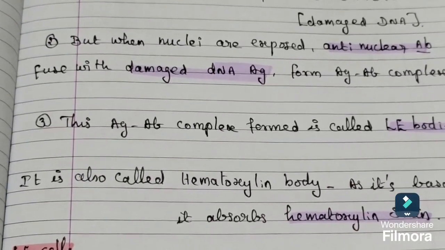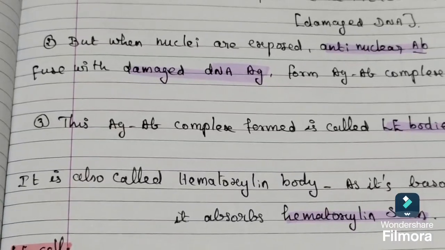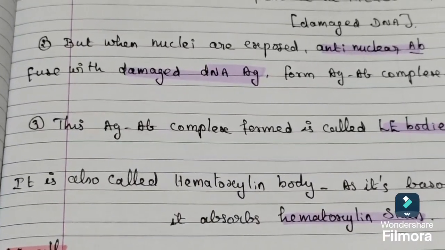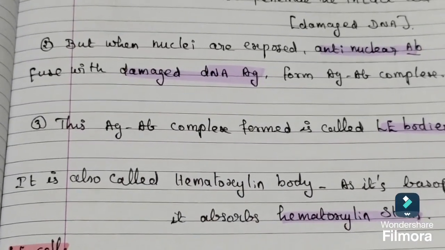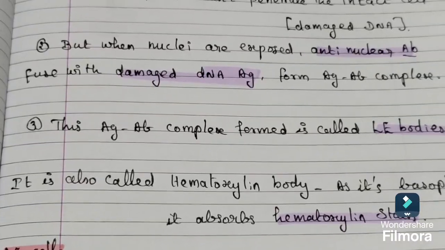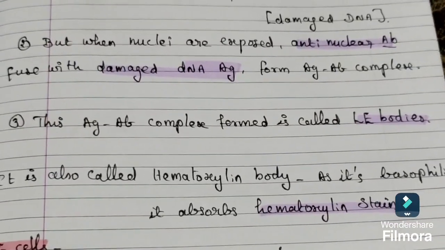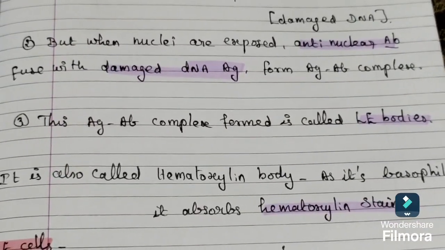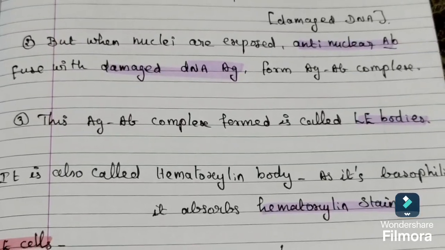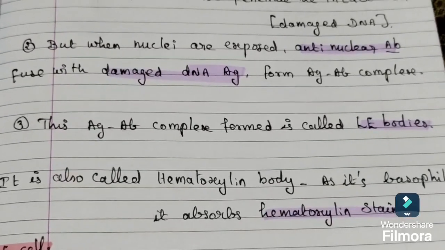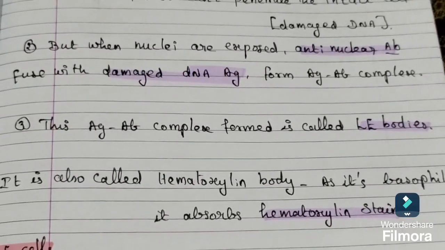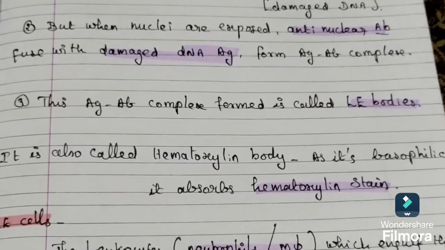The antigen-antibody complex which is formed is the LE body. So what are LE bodies? They are a fusion of anti-nuclear antibody and damaged cell nuclear antigen. The fusion of these two creates an LE body.